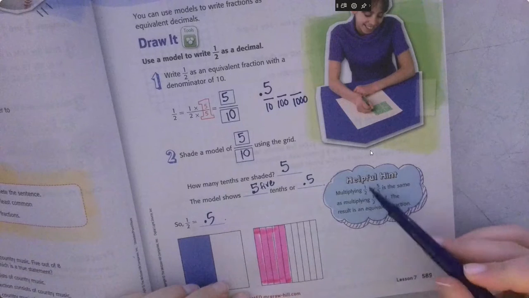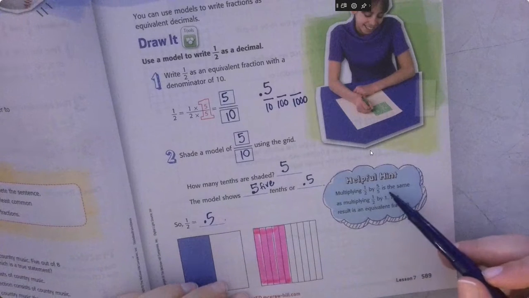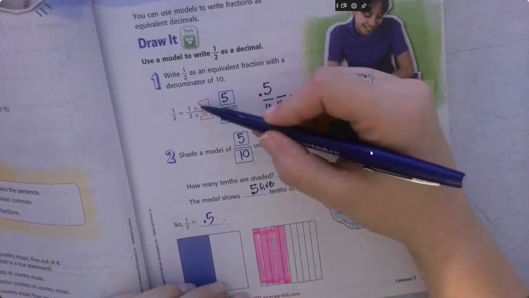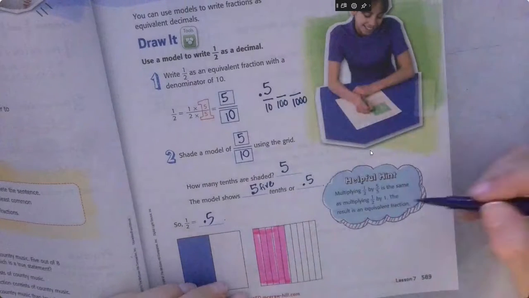Helpful hint: multiplying 1/2 by 5/5 is the same as multiplying 1/2 by 1. Notice that's why they sketch the 1 over it. The result is an equivalent fraction. All right, on to page 590.